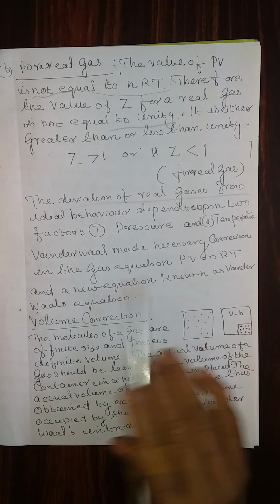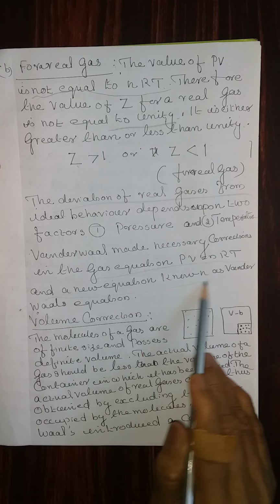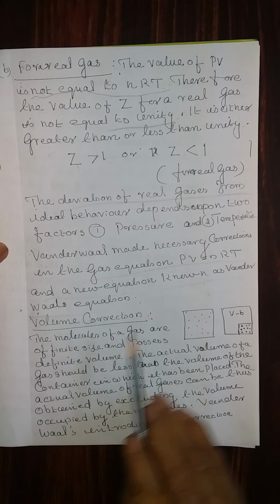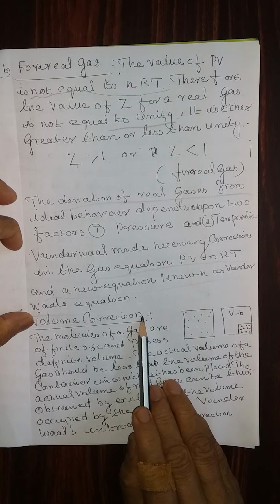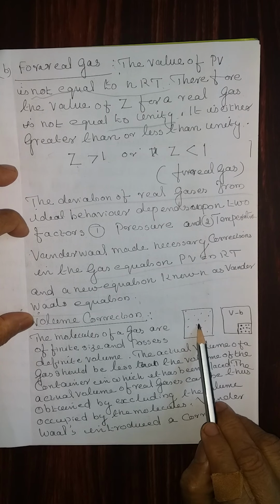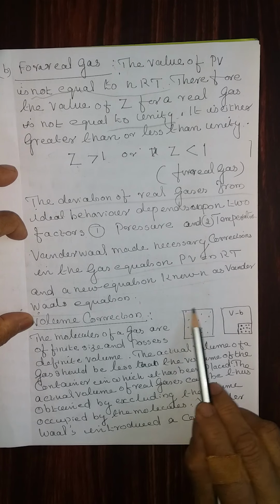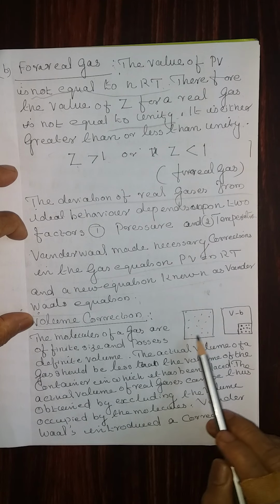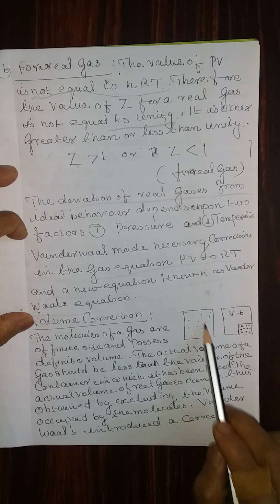Van der Waals made necessary corrections in the gas equation PV is equal to nRT, and a new equation known as the Van der Waals equation is formed. The first correction he made is regarding volume. We know that in a container, if a gas is present, the volume of the gas is given by the volume of the container. For example, 10 liters of gas or 9 liters of gas, mentioning the volume capacity of the container in which the gas is taken.